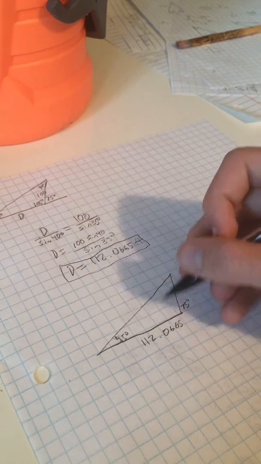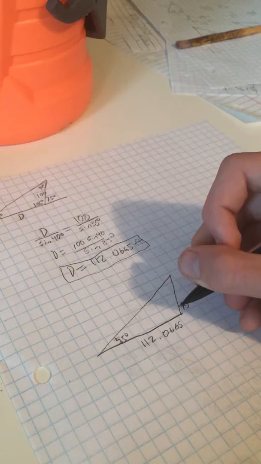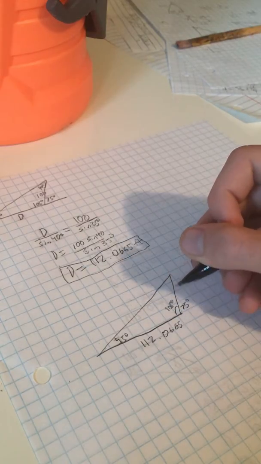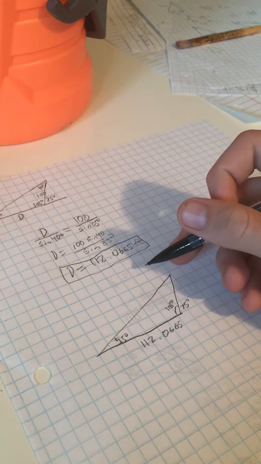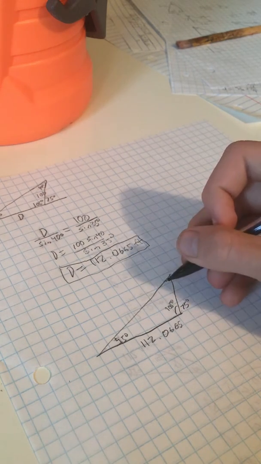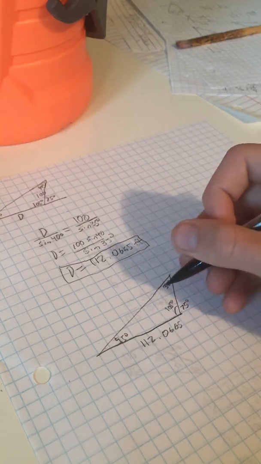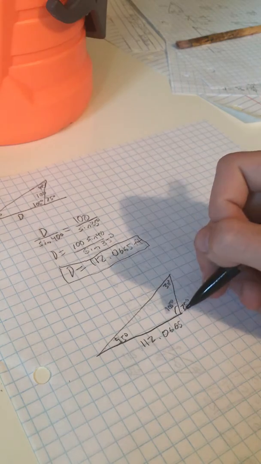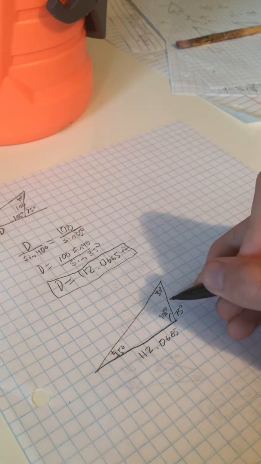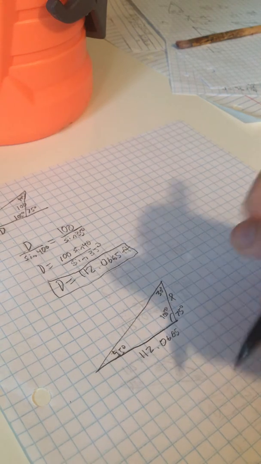Alright. So, again, we'd solve for this, which is 105. Use the 180 triangle sum, which would make this 30 degrees. And then we would do law of sines again to solve for length.